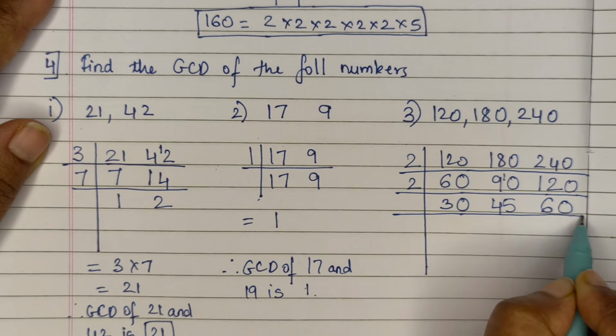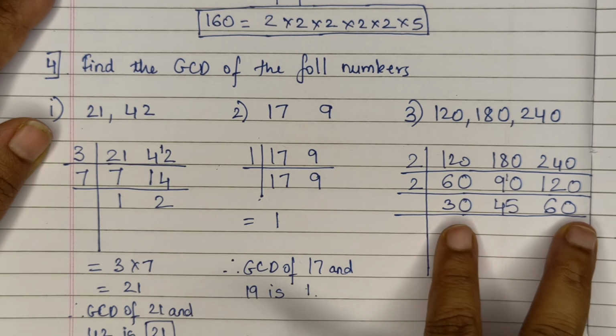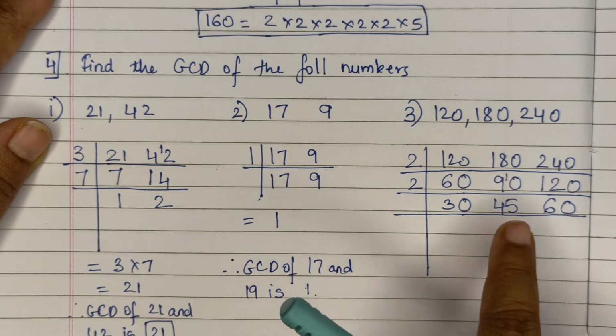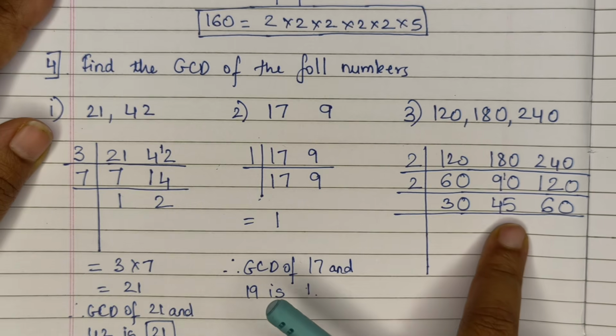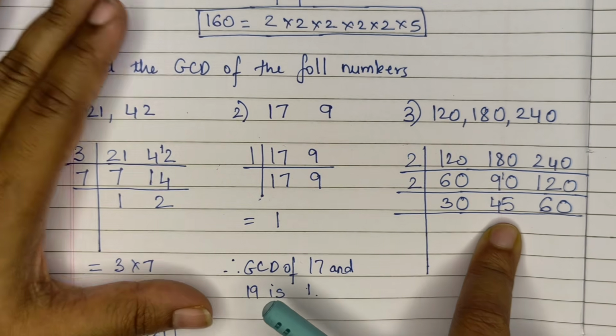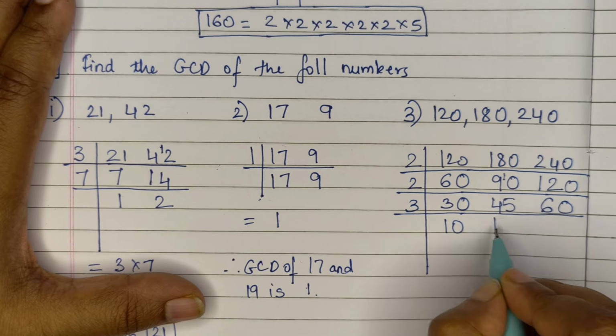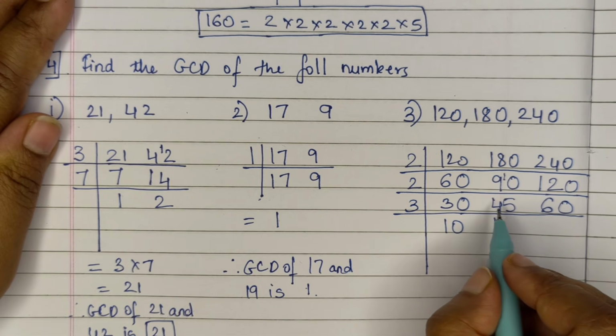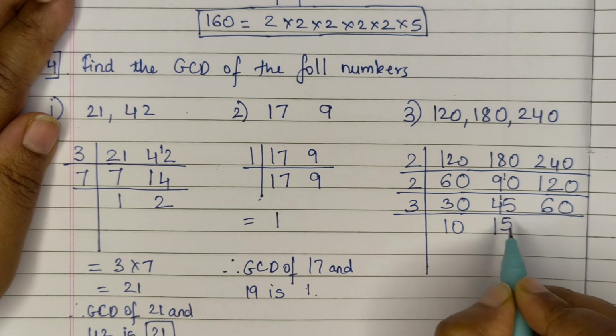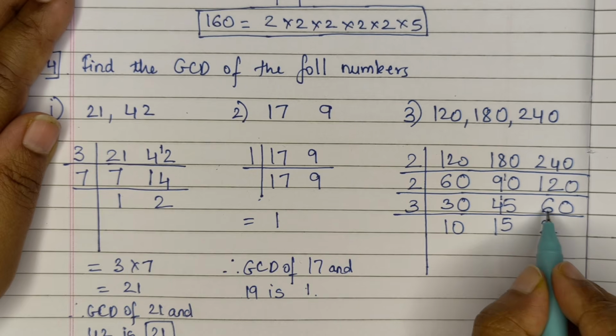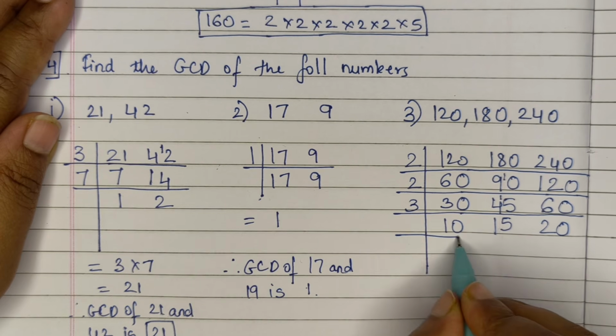Now see, can we take 2 again? No. These two, 30 and 60, are divisible by 2, but 45 is not divisible by 2 because the last number is 5. But we can take 3. 3 10s are 30. 3 1s are 3, carry 1. 3 5s are 15. 3 2s are 6 and this 0.